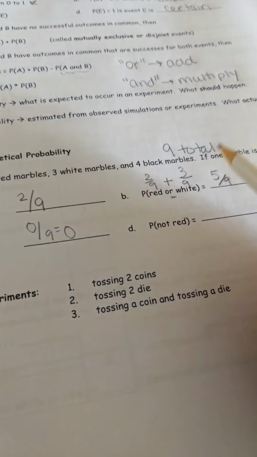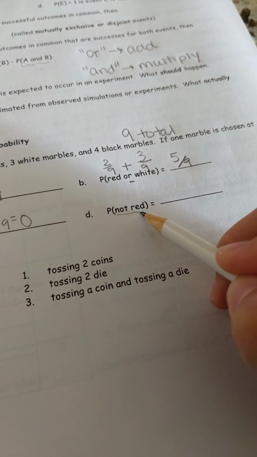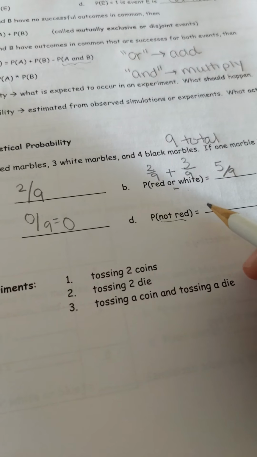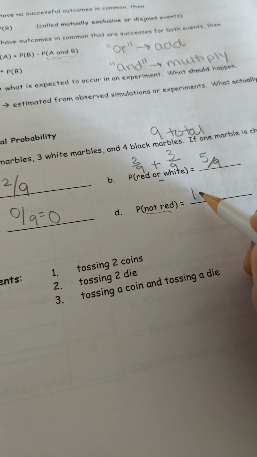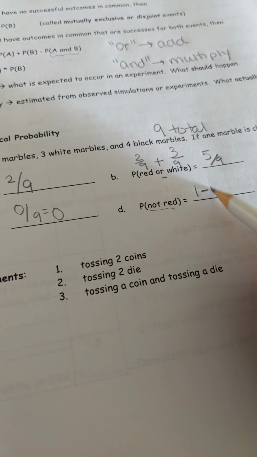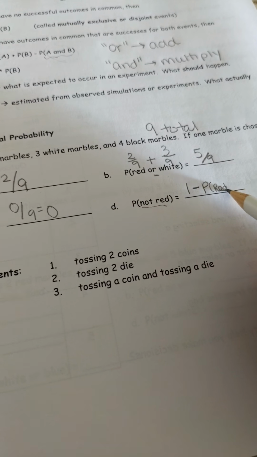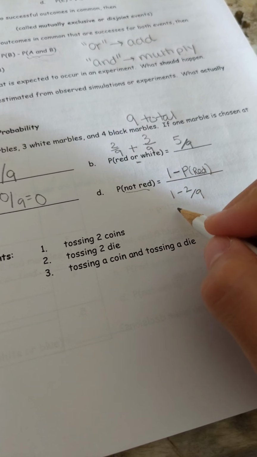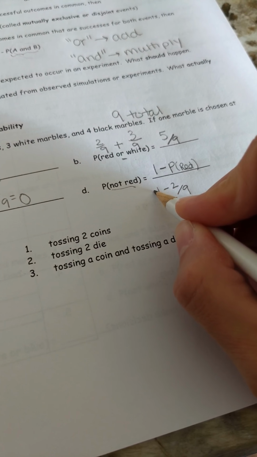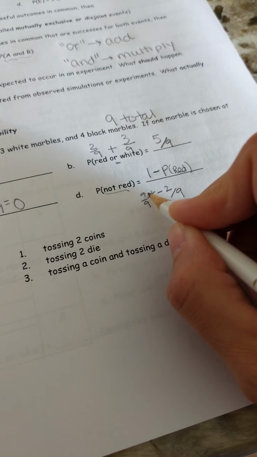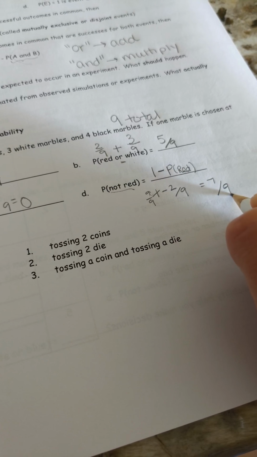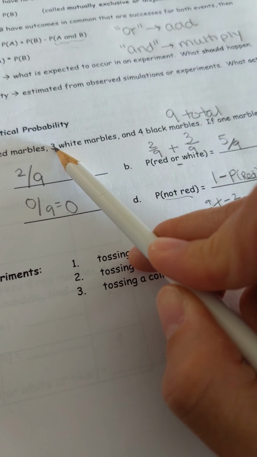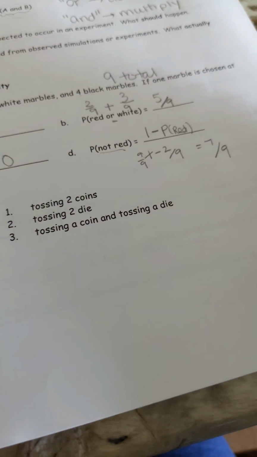Okay. How about not red? Okay, we could do this by counting all of the black and the white and coming up with 7/9. Or we could figure it out using the definition above, 1 minus the probability of getting a red. 1 minus 2/9. This will leave us the probability of not getting a red. So we can change that to 9 over 9, right? And 9 minus 2 is 7. So 7/9, which we could also figure out, right? Because there's 4 black and 3 white, so 7 out of 9.